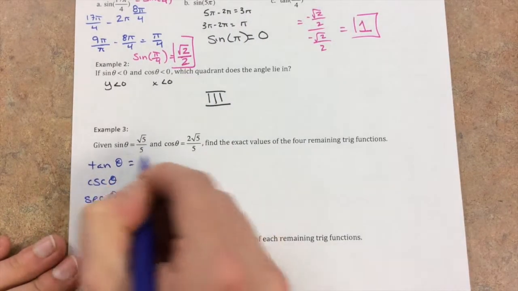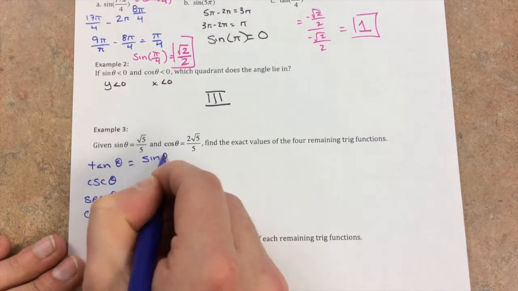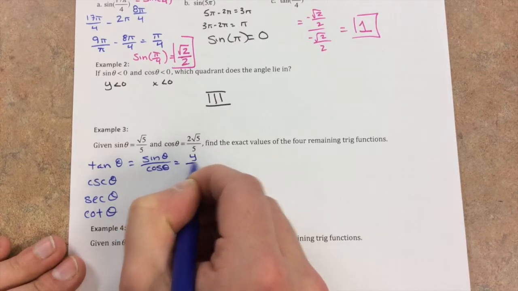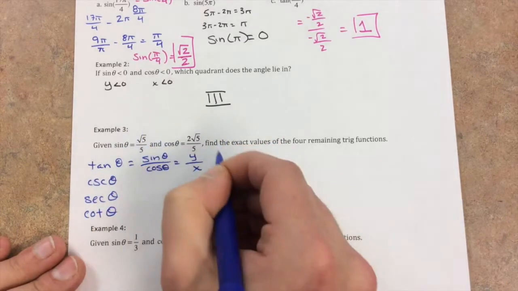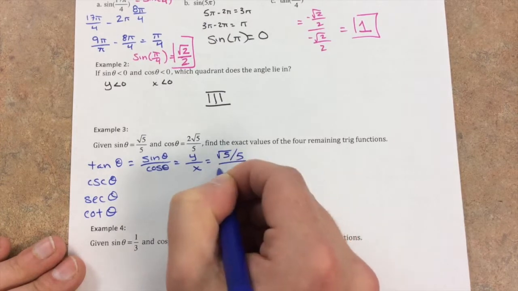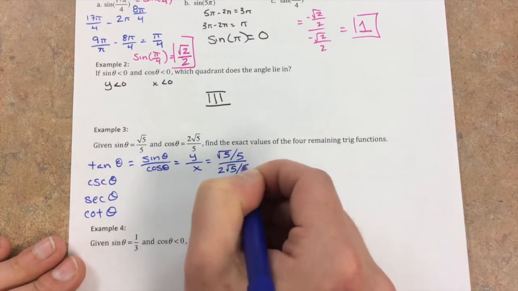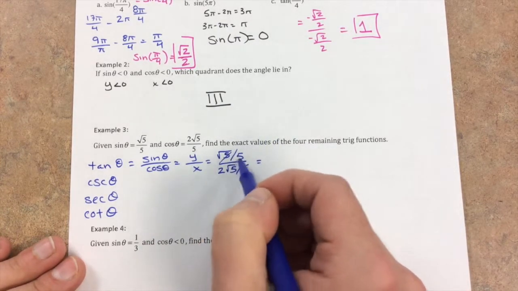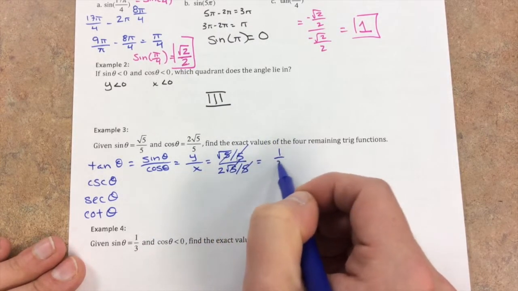Tangent, in our case, is sine over cosine, or the y over the x. So we take root 5 over 5 divided by 2 root 5 over 5, which if we do the algebra here, these cancel, we're left with 1/2.